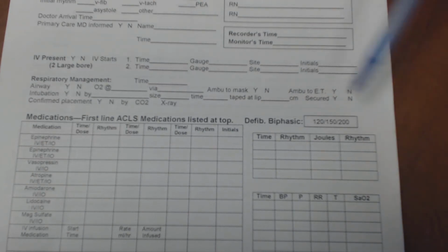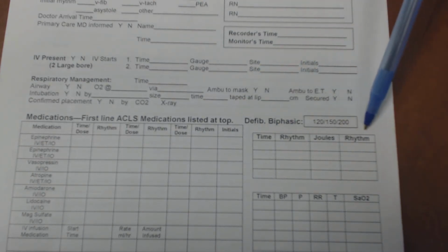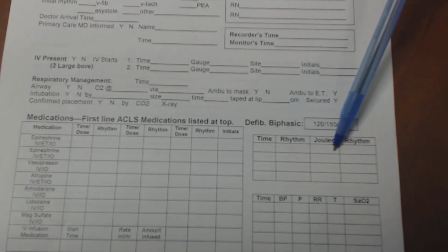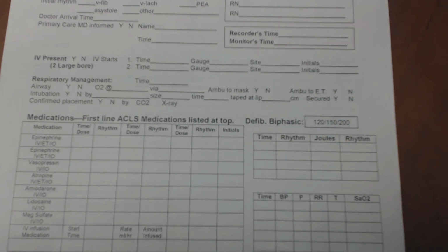For defibrillating biphasic, which we're going to use, record what time, what the rhythm was, how many joules you used, and what the rhythm was afterwards. Then down here is some vital signs. You can go ahead and put those in.